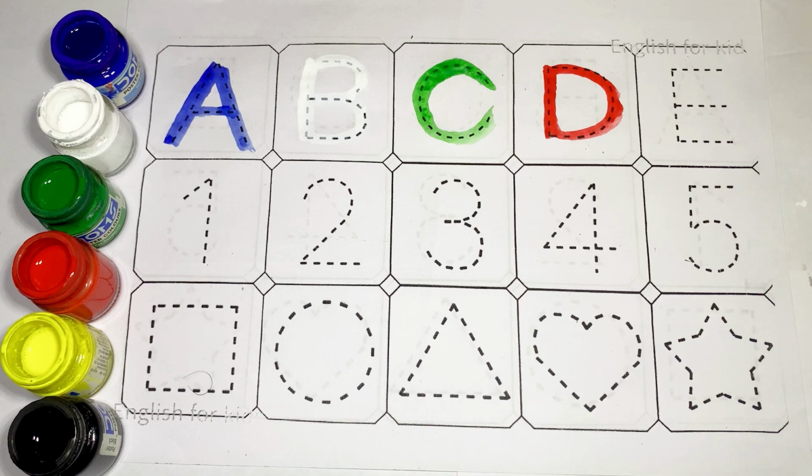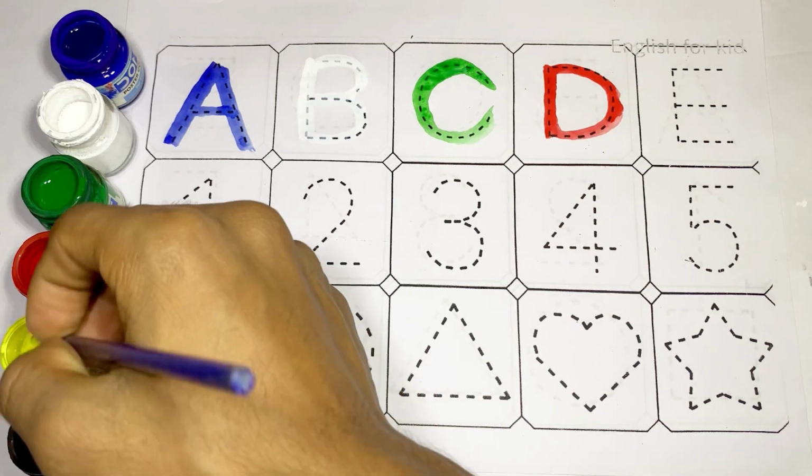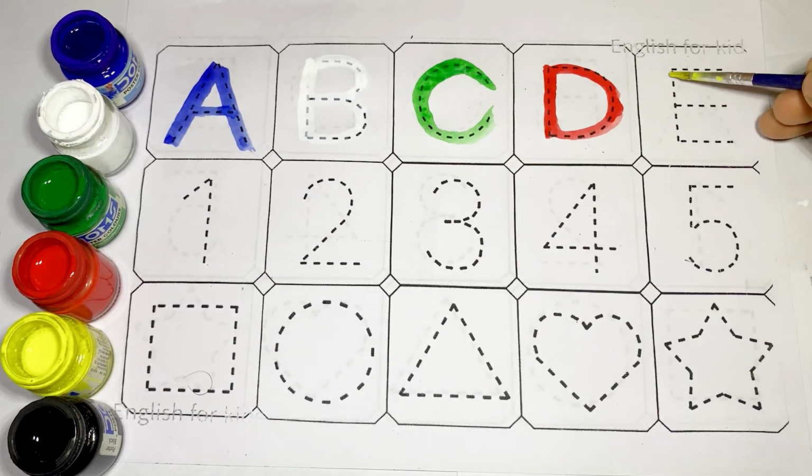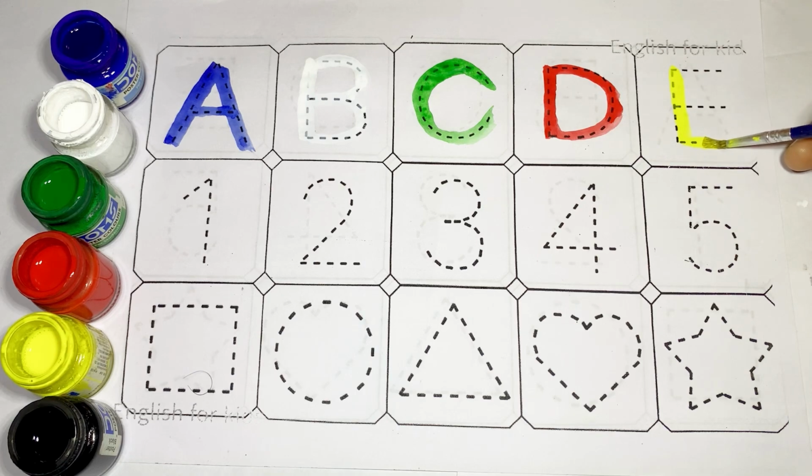Kids, now E. E for egg, E for elephant. The alphabets of E, and use yellow color. Yellow color.